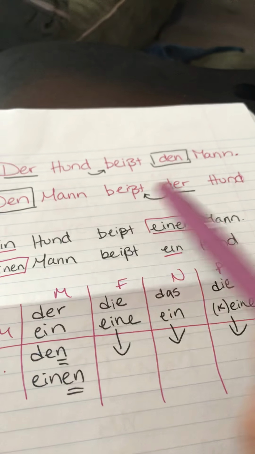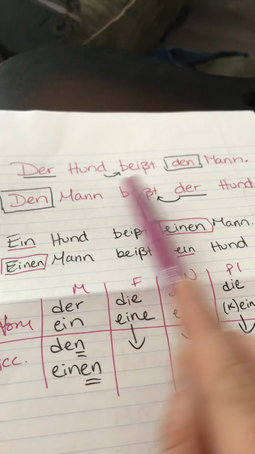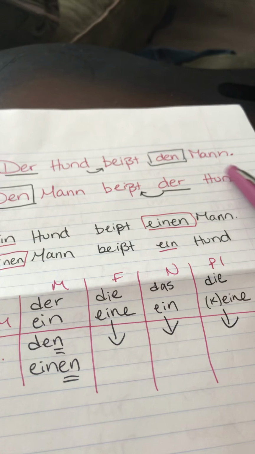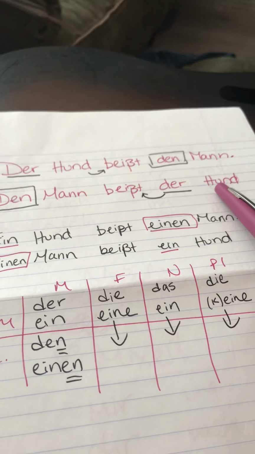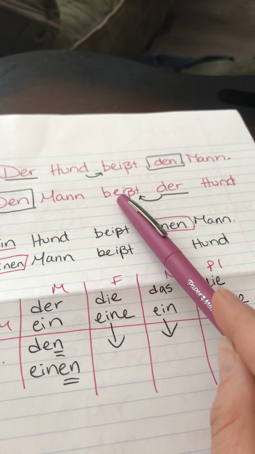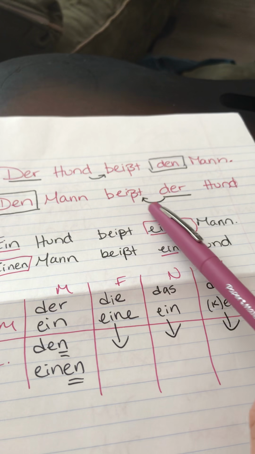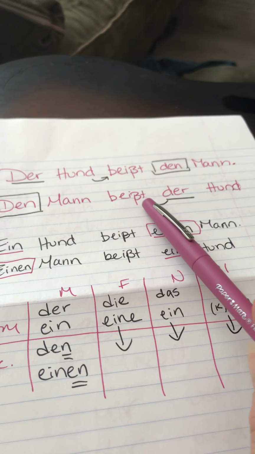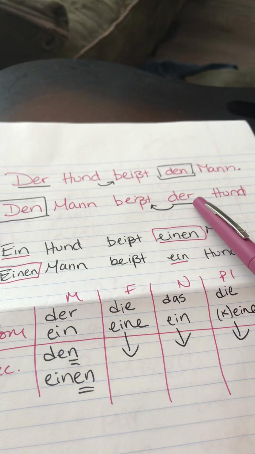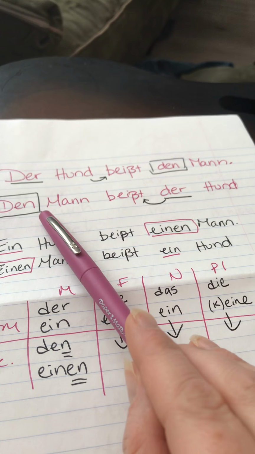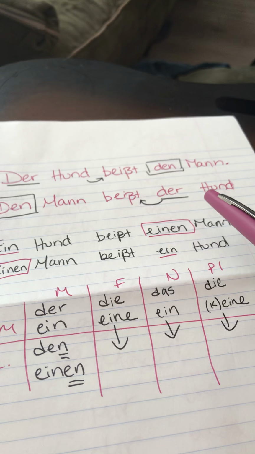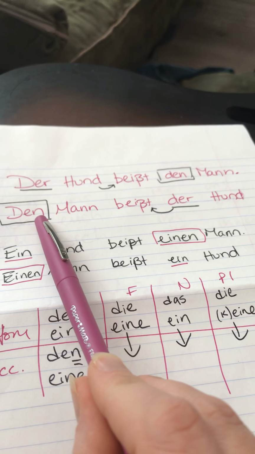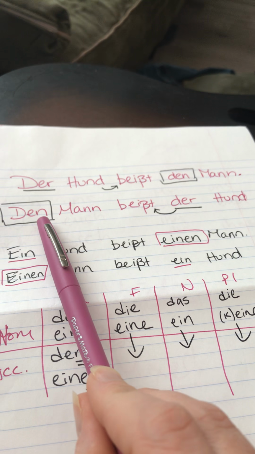Because in German we can reverse the order, and we can say it in the reverse order. Den Mann beißt der Hund. Der Hund is still my subject. He's still the one doing the biting with the sharp teeth. It's still next to the verb, which is in the second position, and the ending still agrees with der Hund, that T ending. So it's not that the man is biting the dog. That dog is still biting the man. But the word order in German allows us a little bit more flexibility. And the only reason we know that this is not the subject is because that der changed to den.